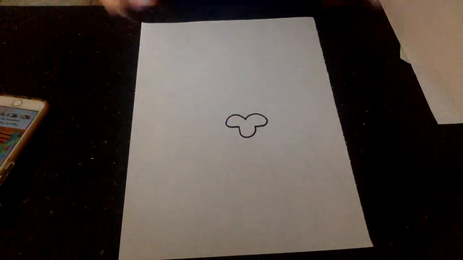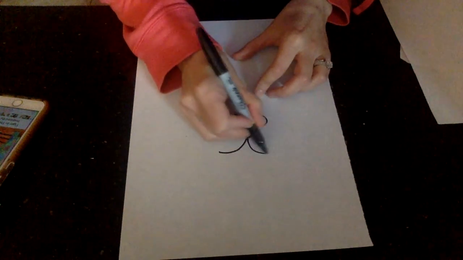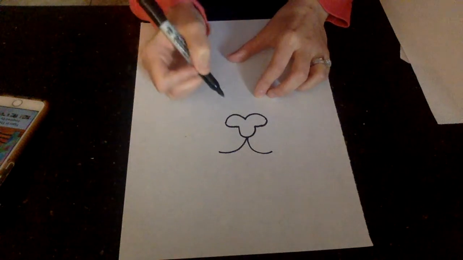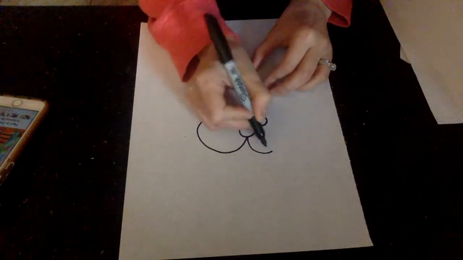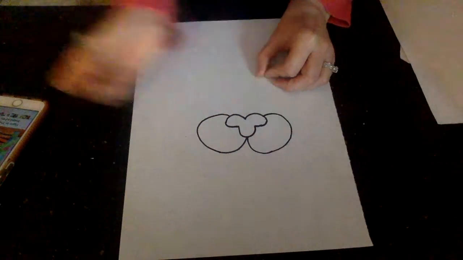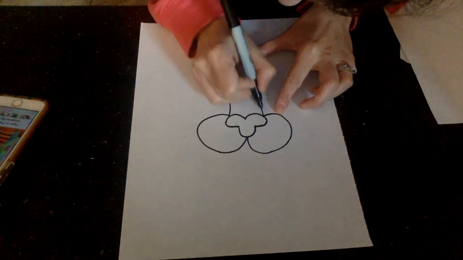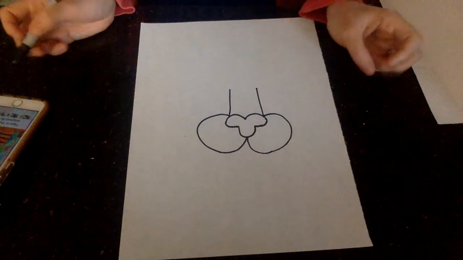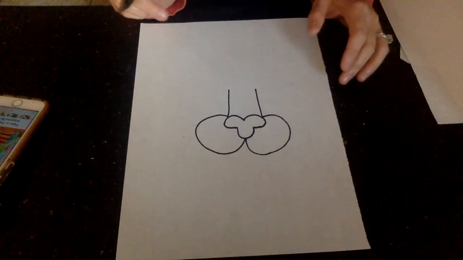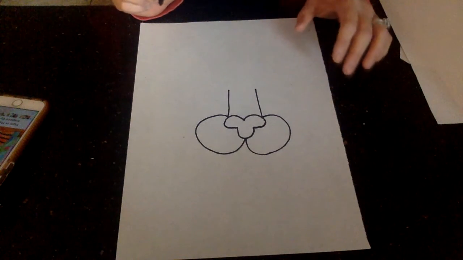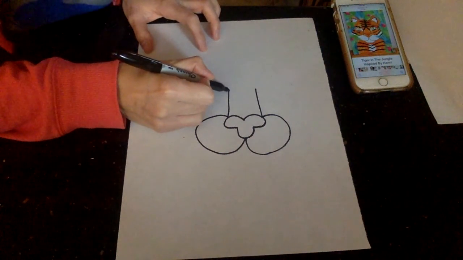All right, let's go ahead and make his or her cheeks. So we're going to go curve, curve. Okay. And we're going to make that curve come all the way around and come back to touch our tiger's nose. All right. We're going to go ahead and draw a line up and a line up. All right. This is going to be part of his nose.